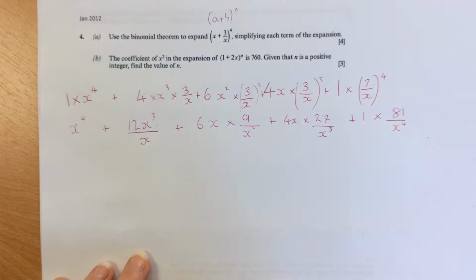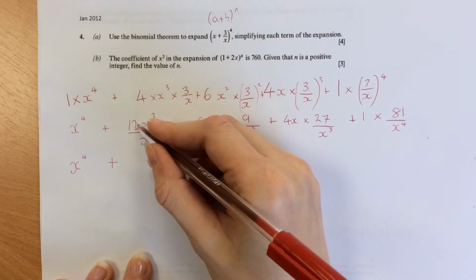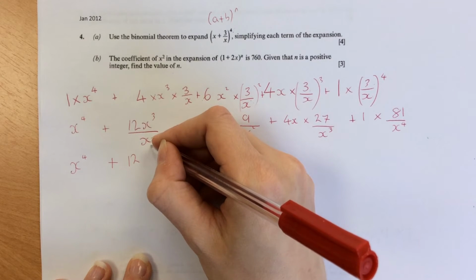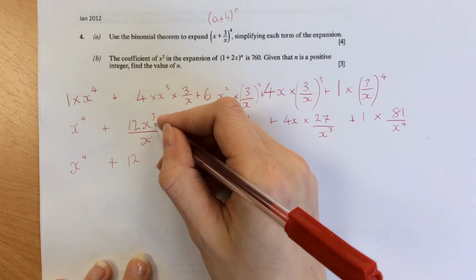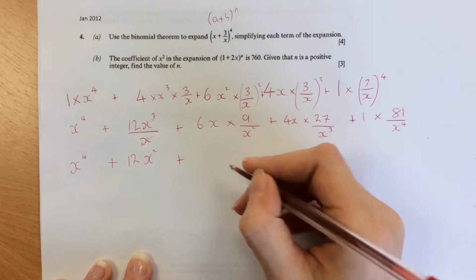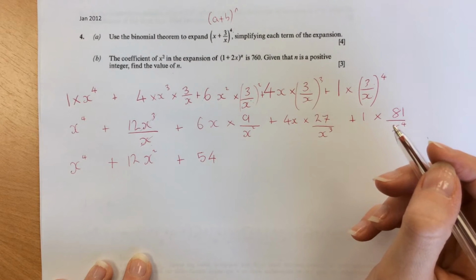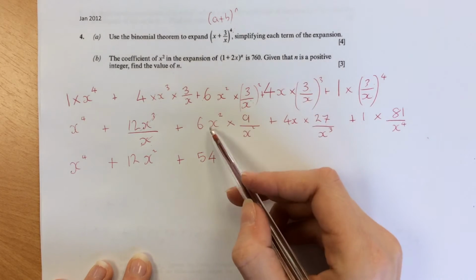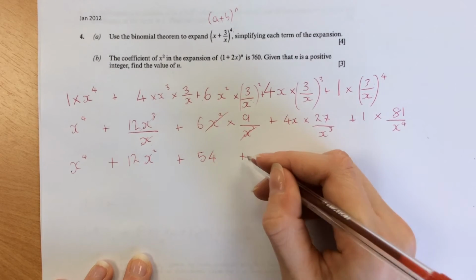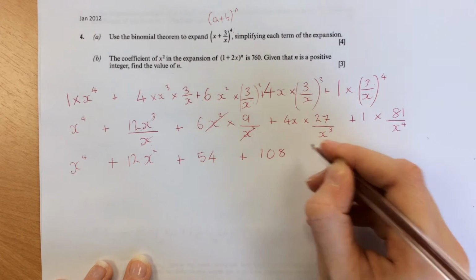Now we need to go back and see what else we can simplify. So we've got x to the 4, plus the 12 can stay there. X cubed divided by x means we lose 1 x from there, and 1 x from here, so this just becomes x squared. Plus 6 times 9 is 54. Be careful that I didn't transfer over the x squared. X squared and x squared are going to cancel out. This is just 54. Moving on, 4 times 27 will give you 108.